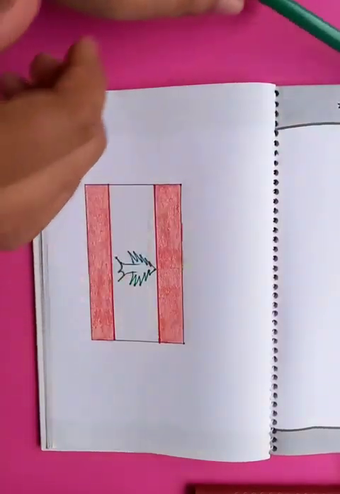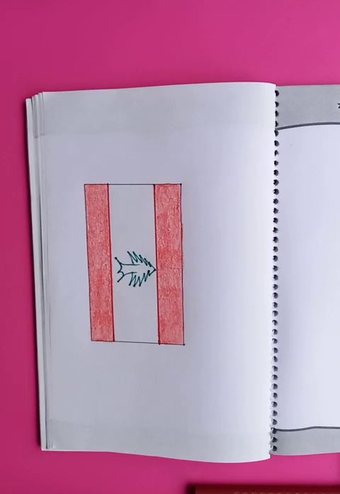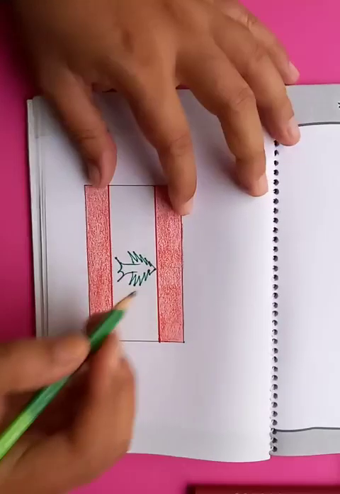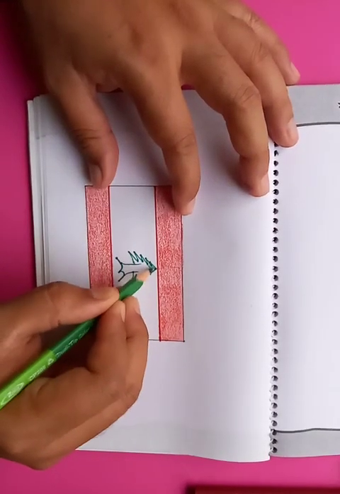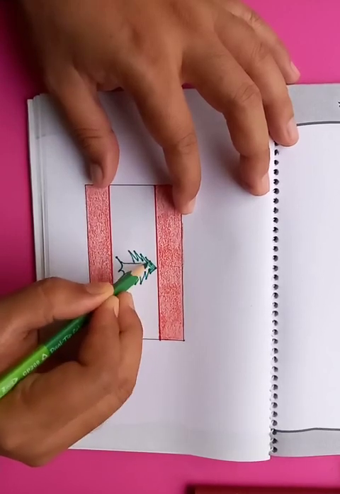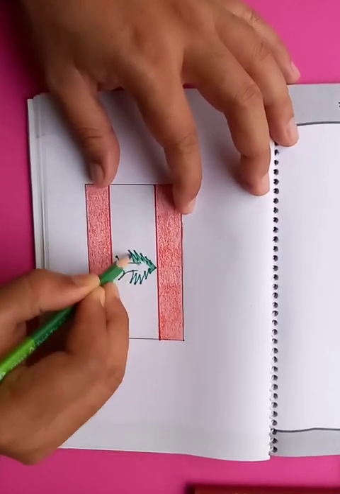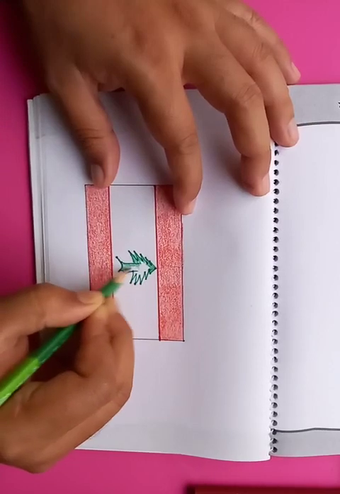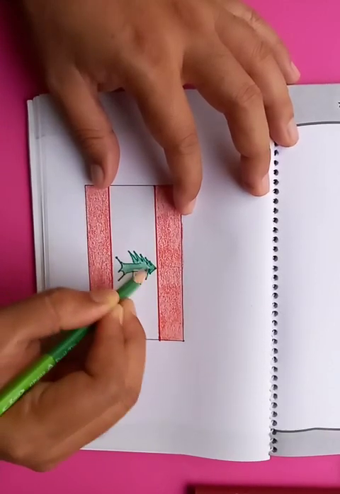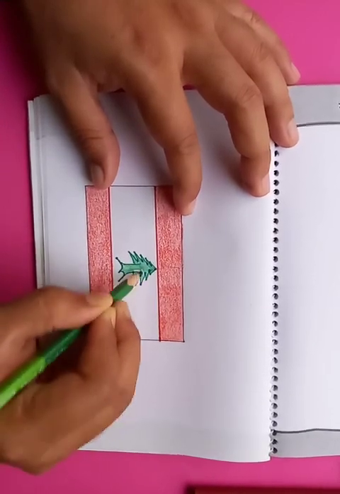Alright, you can see the green colors for the tree. There's the graphical presentation of the tree in this flag.